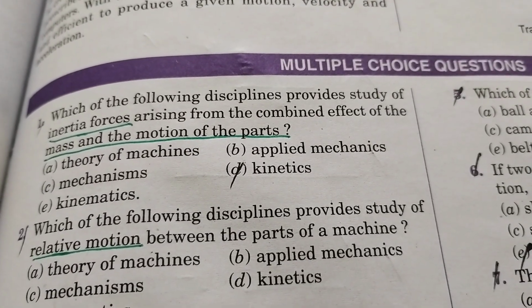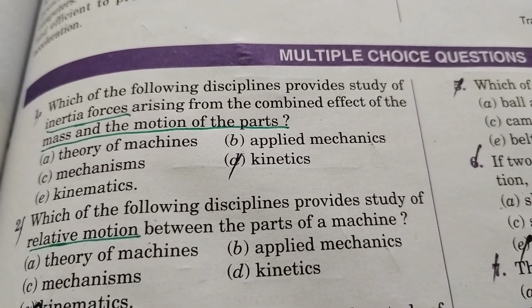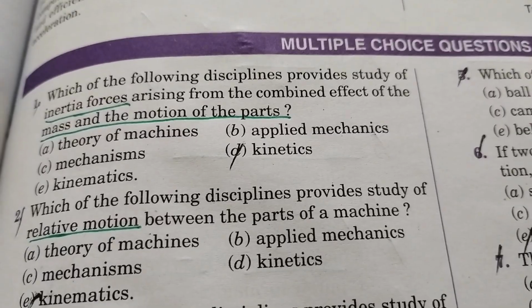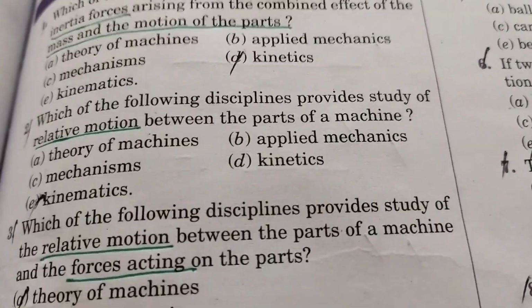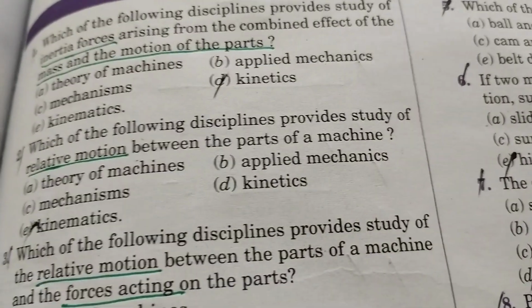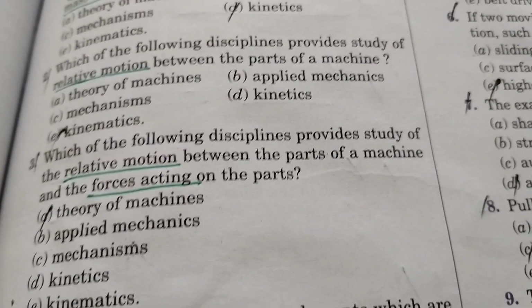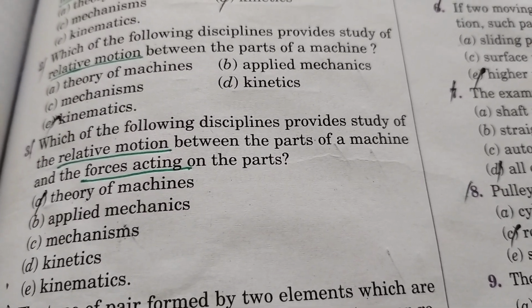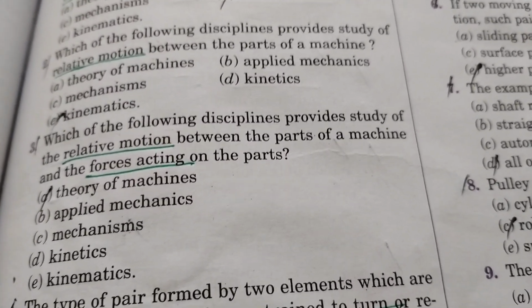Theory of machines. Which of the following disciplines provides the study of inertia force arising from the combined effect of the mass and the motion of the parts? Kinetics. Which of the following disciplines provides the study of relative motion between the parts of a machine? Kinematics. Which of the following disciplines provides the study of the relative motion between the parts of a machine and the force acting on the parts?